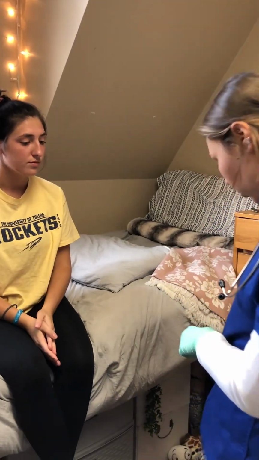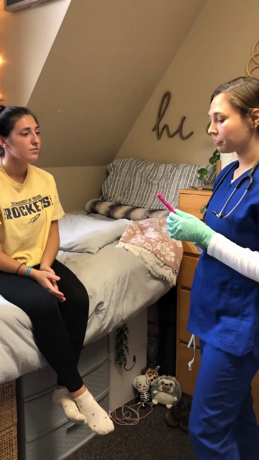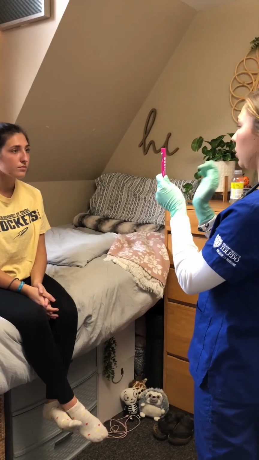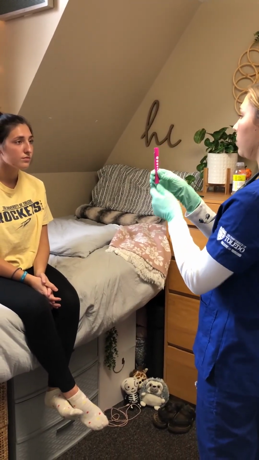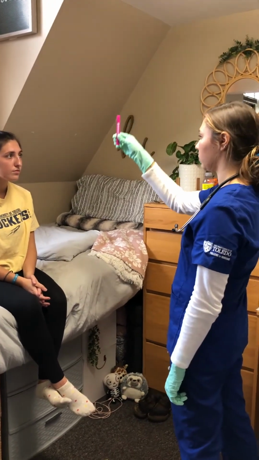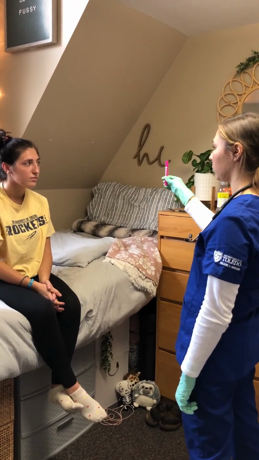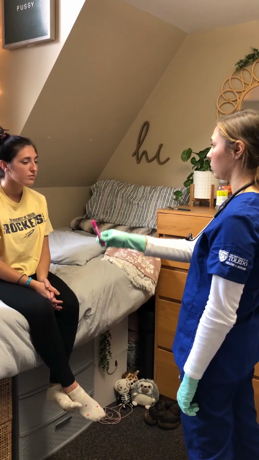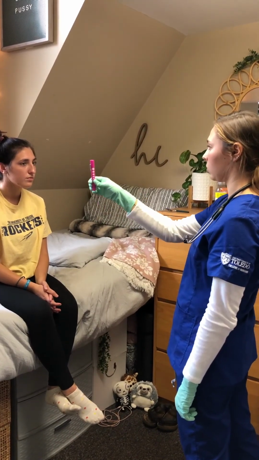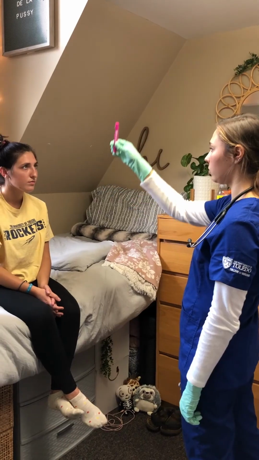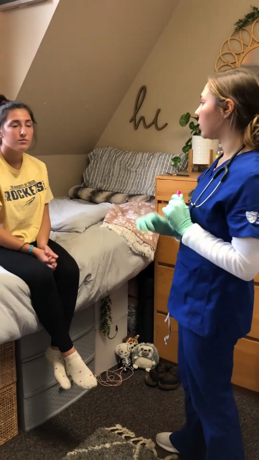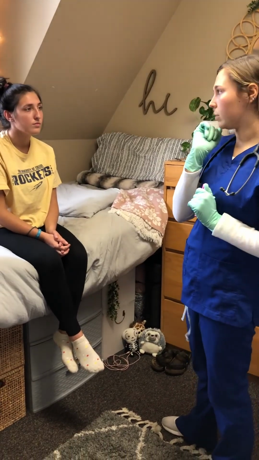Okay, so next we're going to perform the positions test, and this tests for the oculomotor muscles. So Taylor, I'm just going to have you follow the top of my pen light with your eyes, but don't move your head, okay? Okay, so for the positions test, there's no noted nystagmus or strabismus.